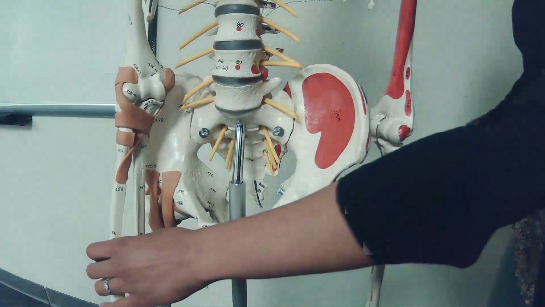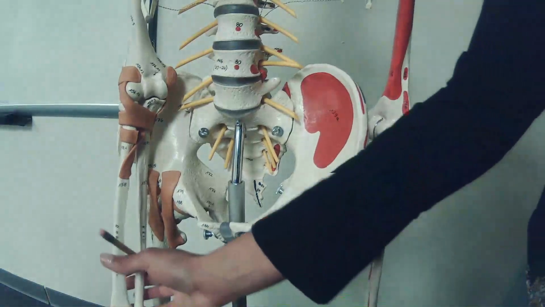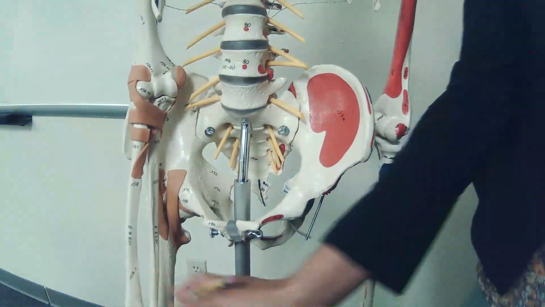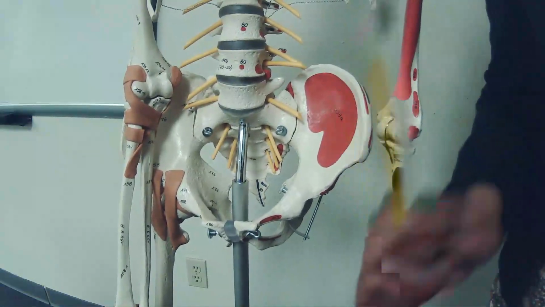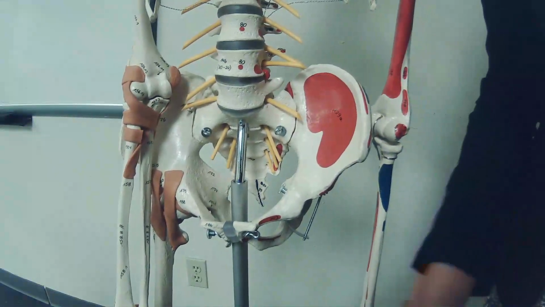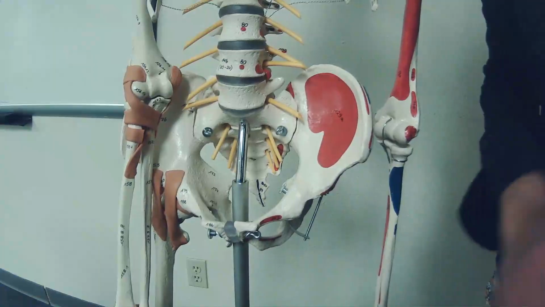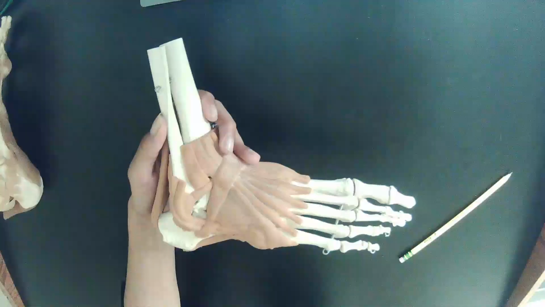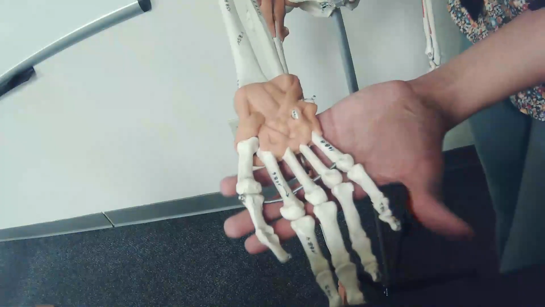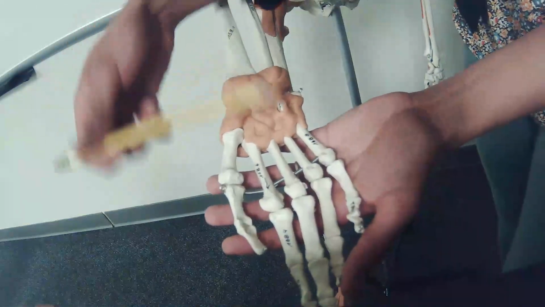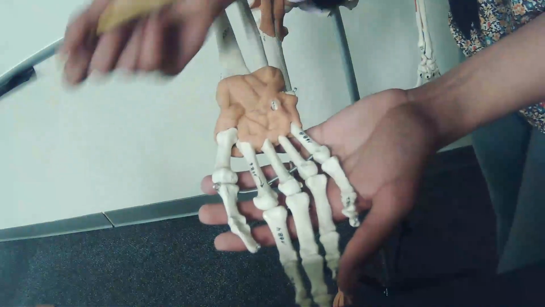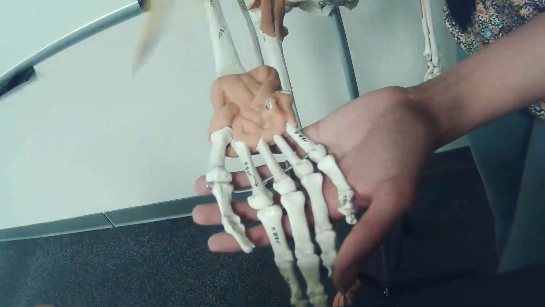And in the same way that we have those ligaments in the elbow, we're going to have them in the wrist as well. Actually, not in the wrist, but we're going to have them in the phalanges. So I will try to show you again. Okay guys, so hopefully you guys can see this is the hand is still supinated, so the palm is facing forward and facing up actually.